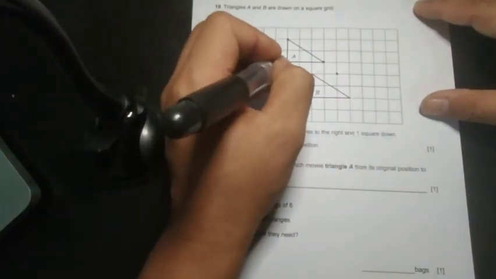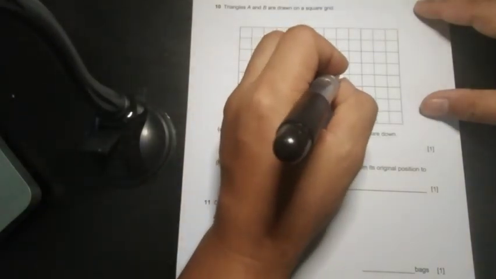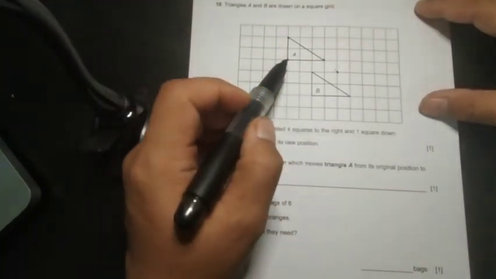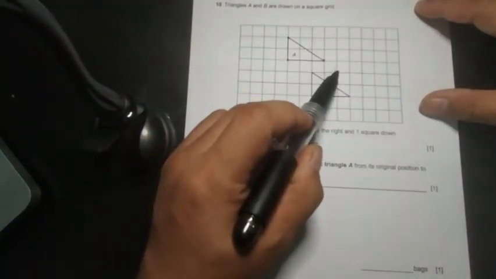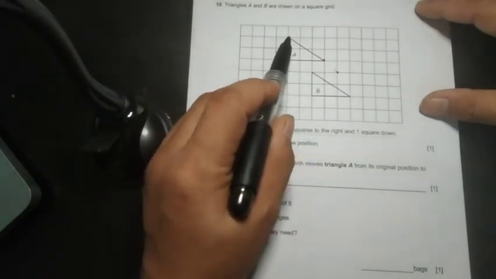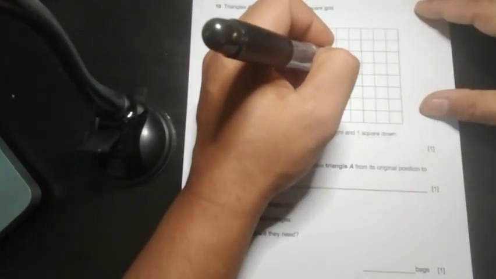So let's say this is your vertex number 1. So your vertex number 1 will automatically go here. Now from here, as you can see, this vertex is connected to another vertex 2 squares up. So that means the next vertex will be 2 squares up, and you can simply connect them.